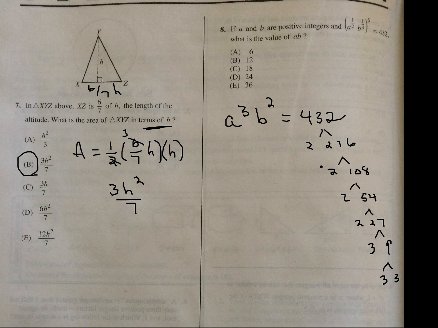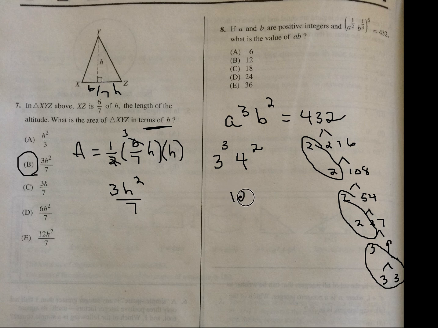Okay, if I circle these, we have 3 3's, right? So I can take 3 cubed, and instead of thinking of this as 2 to the 4th, I can think of it as 4 squared. So then I'm just going to put in here 4 squared. So A and B, what is the value of A times B? It's going to be 3 times 4, which is 12.